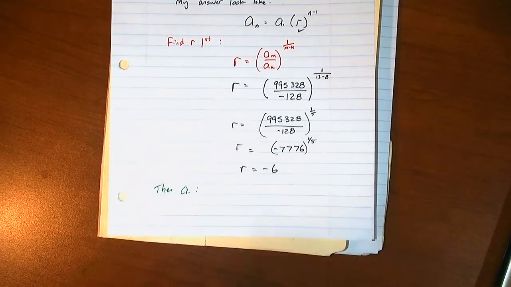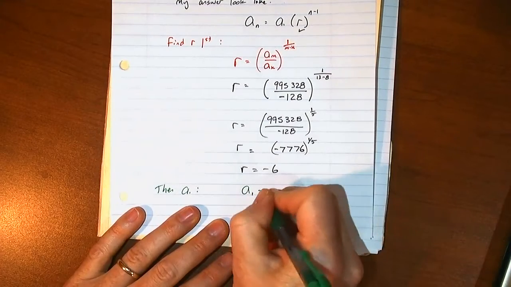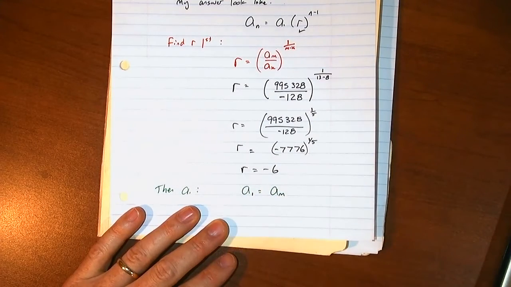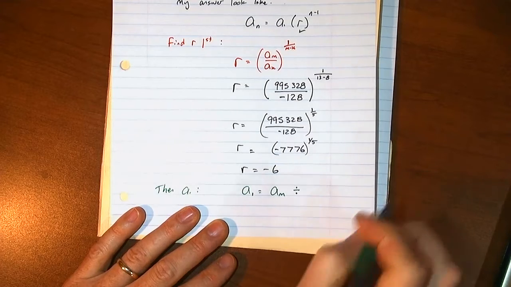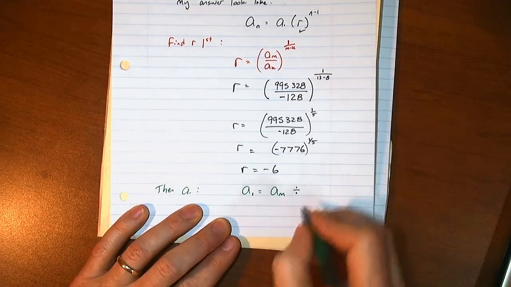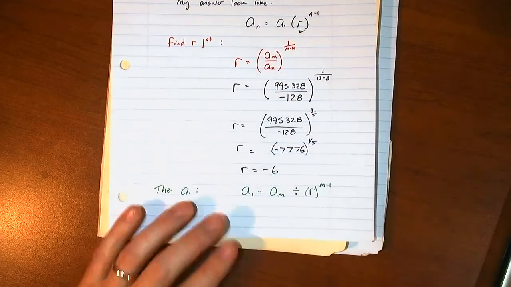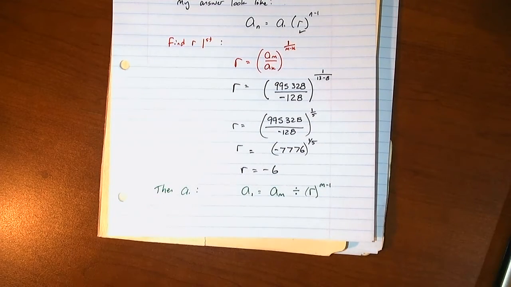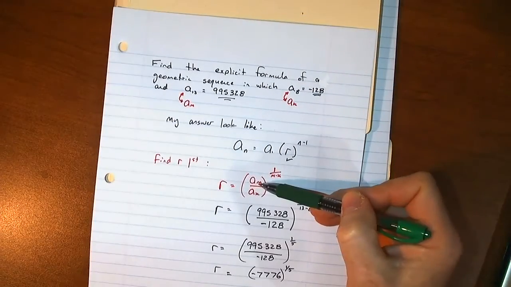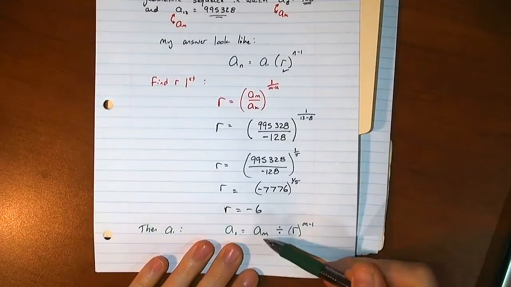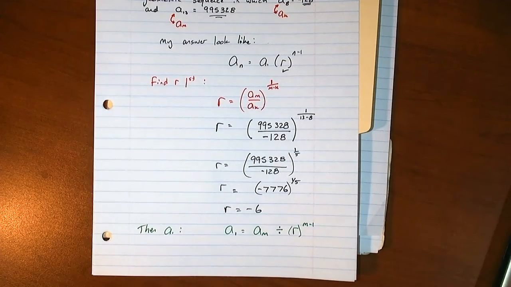And for a sub 1, we had a formula for that too. We said that you can find a sub 1 by taking any term that you know and dividing it by R raised to the power of that term's index minus 1. Okay, so again, it doesn't have to be the same one that you put in the top of the fraction. Even though I'm using the same symbol, it doesn't have to be the same one. You have lots of flexibility here.